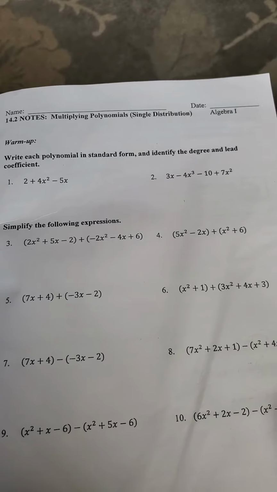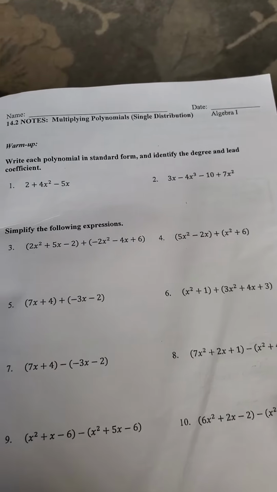I don't know what that one's doing, but we're going to continue the Polynomials packet.